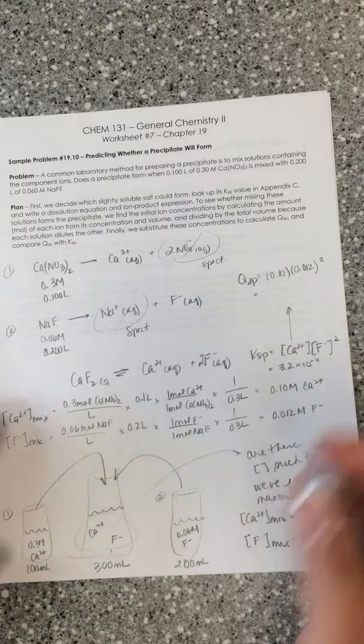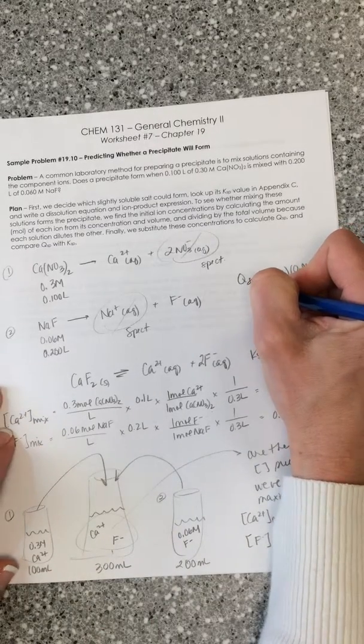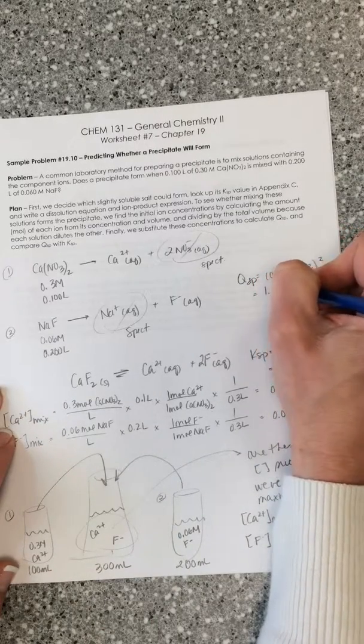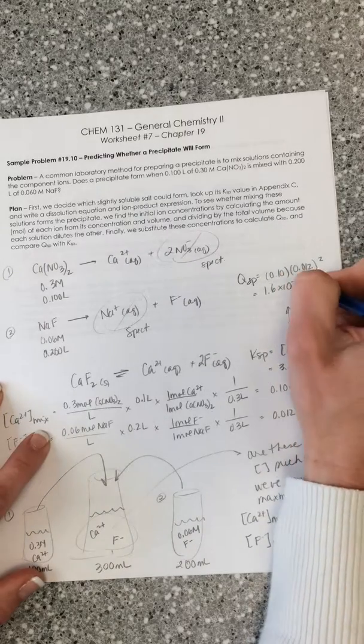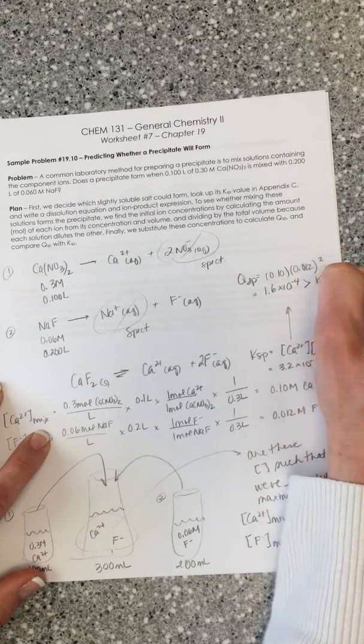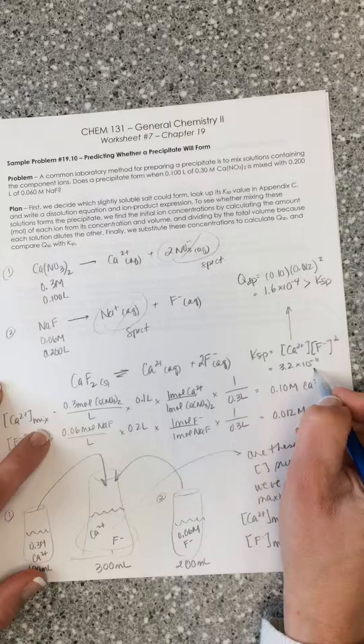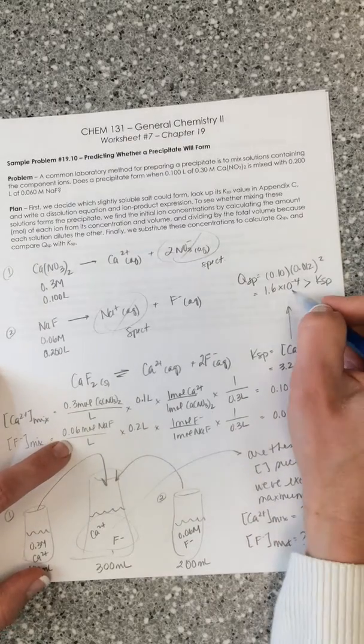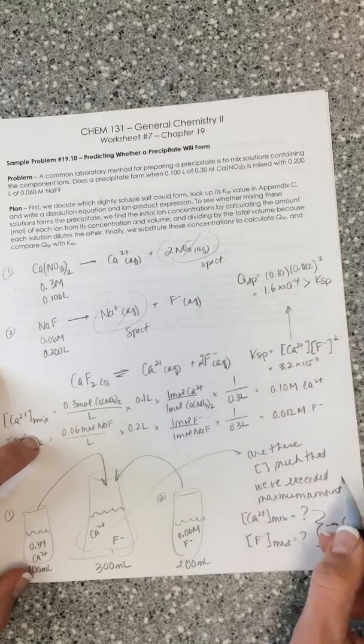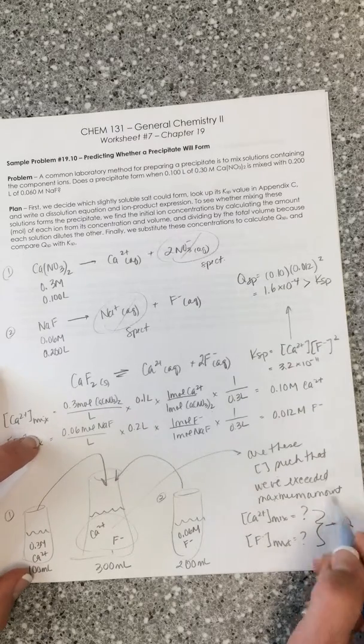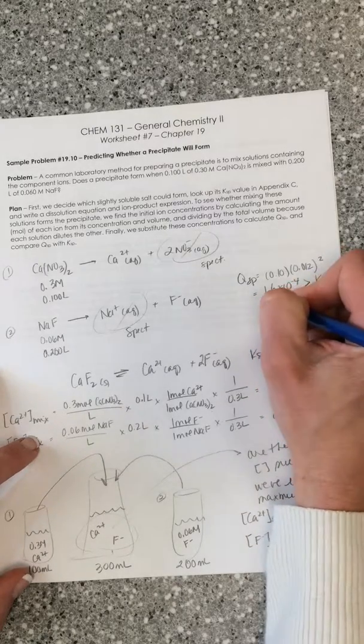So go ahead and do that, and you get 1.6 times 10 to the minus 4th. This is greater than the KSP. KSP was 3.2 times 10 to the minus 11th. We have exceeded the allowable maximum amount for these ion concentrations, and so we will see a precipitate form.